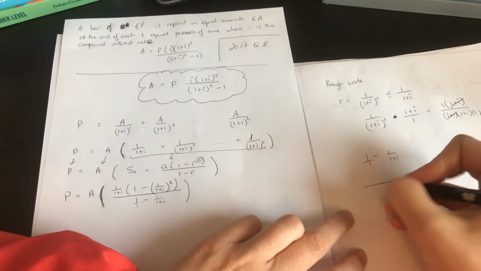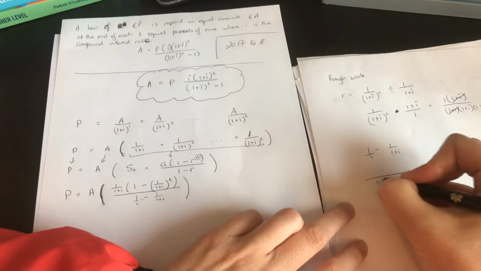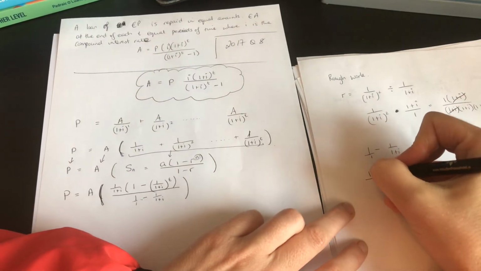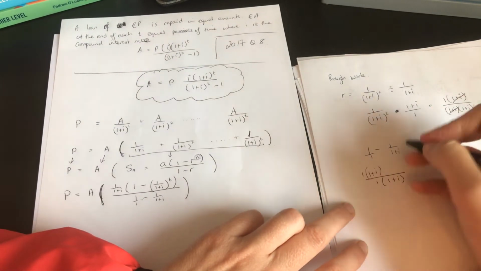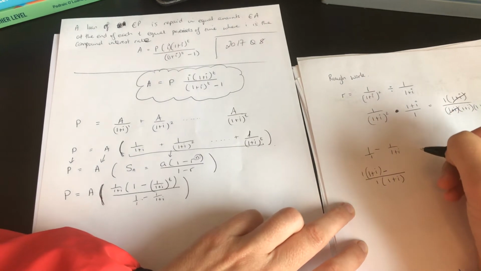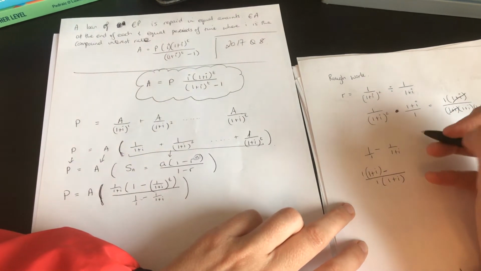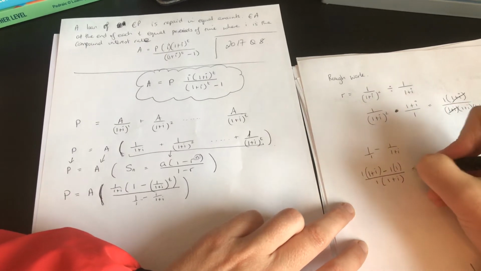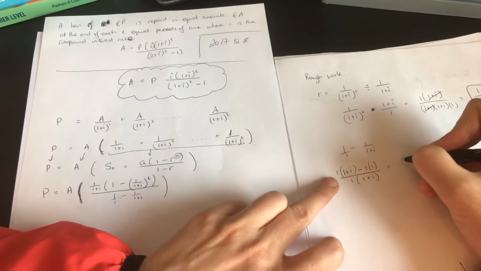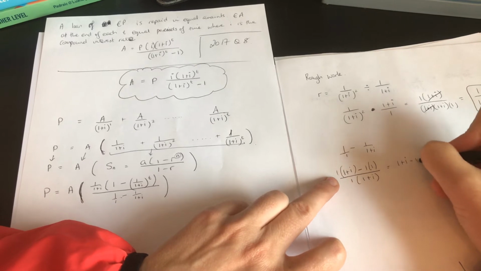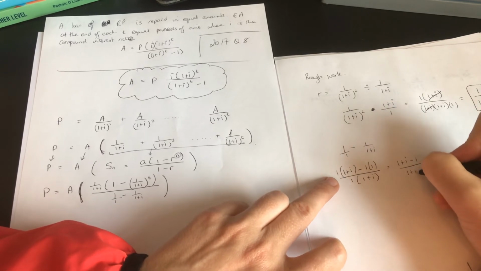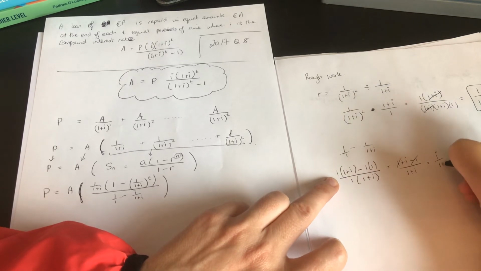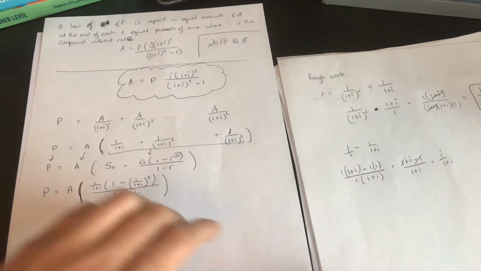I'm going to get my common denominator. 1 goes in there, 1 plus I times my top number. Whatever way you do this, it's second year stuff, I think, where you're adding fractions. So that goes in there once, 1 times my top number. And I end up with 1 plus I minus 1 all over 1 plus I. They cancel off.